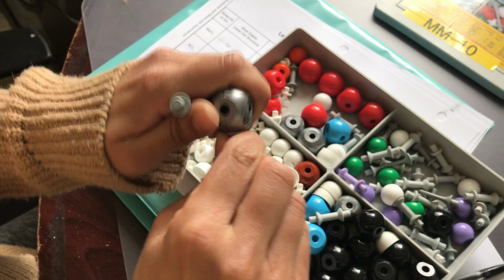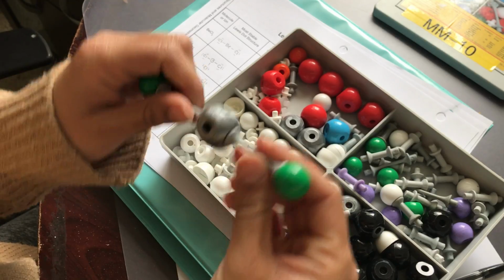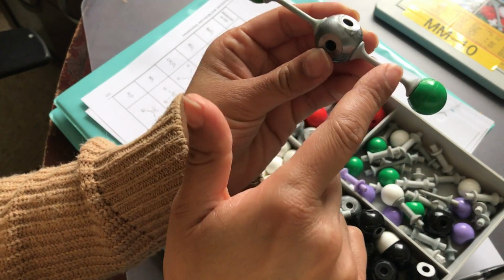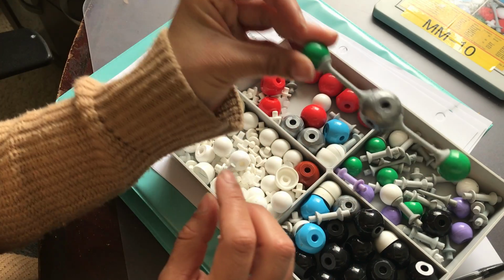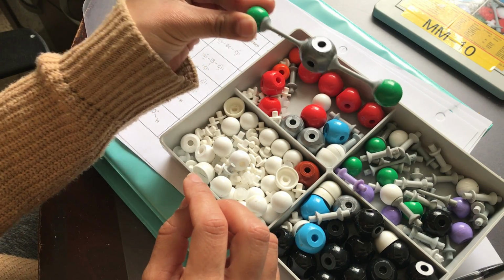I'm going to pick the gray to be my beryllium to show you that it's linear, right? Two electron groups and no lone pairs. This is a linear structure. Awesome. And I'm going to save this because I may have another linear structure that I can use for the same molecule.